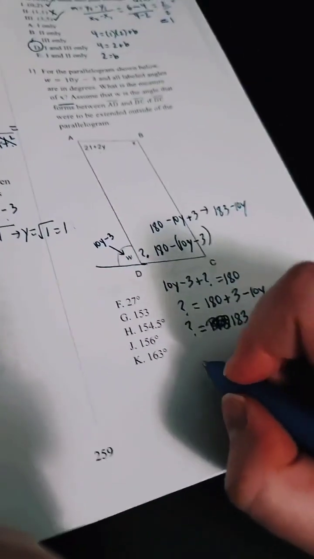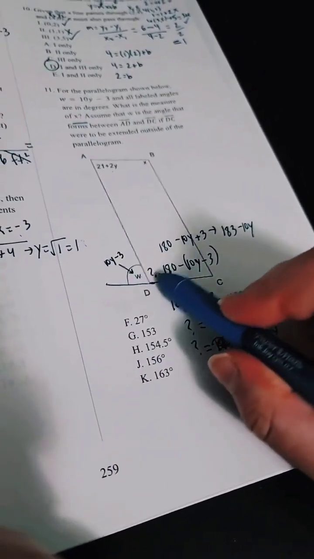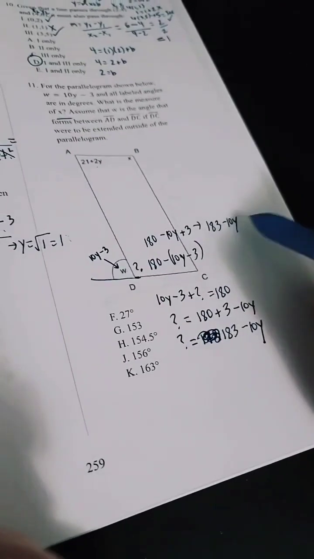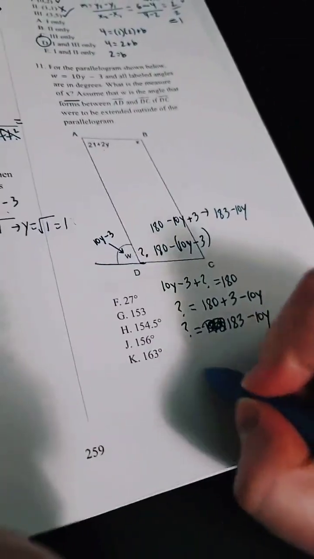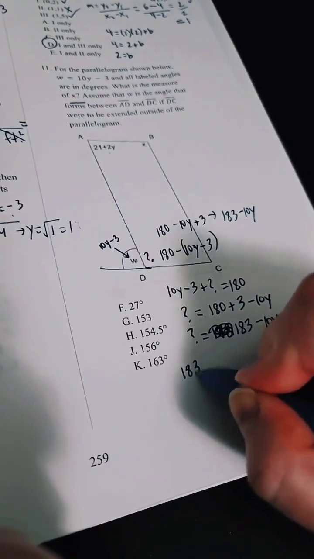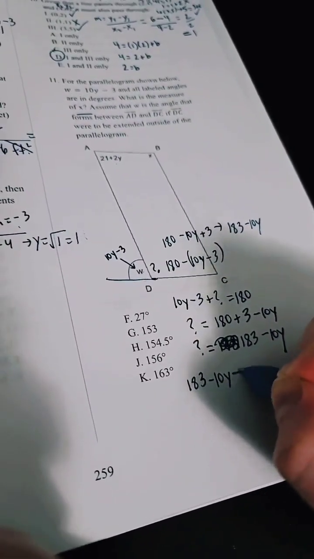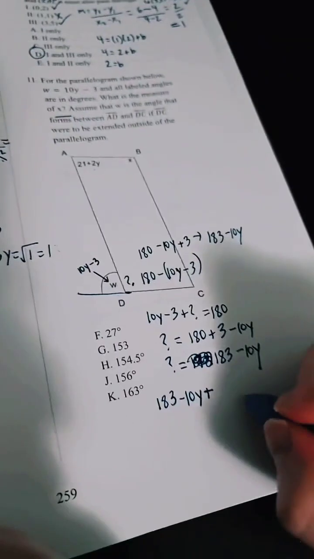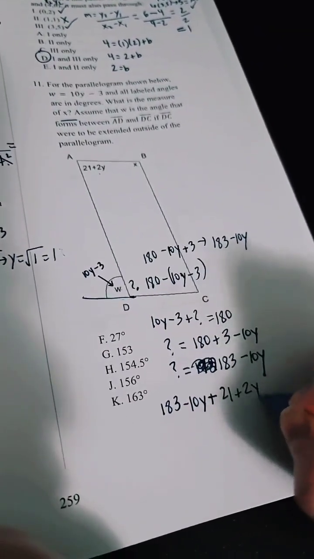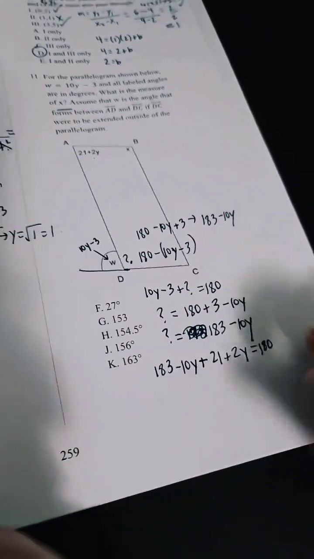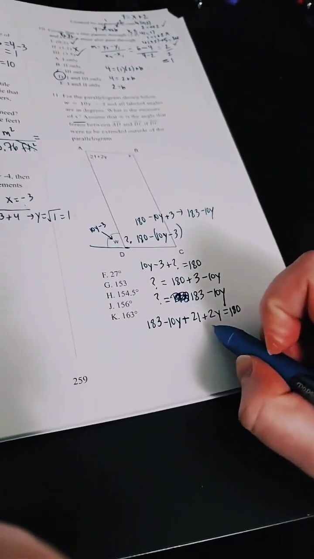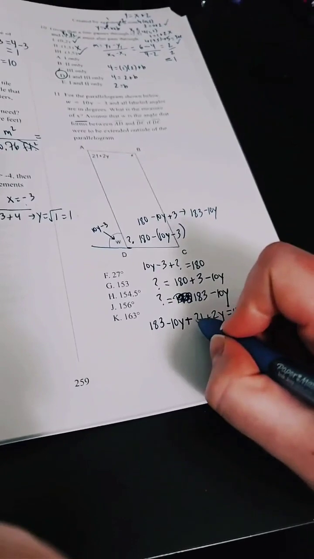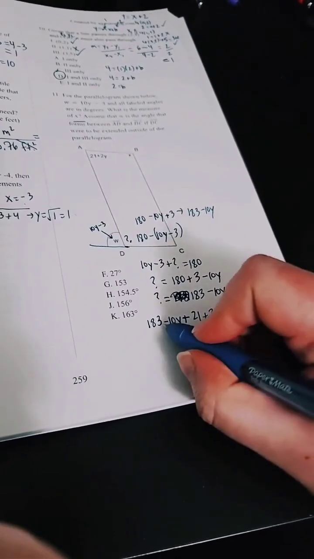So then what we're going to do is say, okay, that mystery angle that we have, the 183 minus 10y plus this one has to equal 180. So we're going to say that 183 minus 10y plus 21 plus 2y has to equal 180 degrees. So then I'm going to combine my like terms. My like terms here would be 21 and 183.